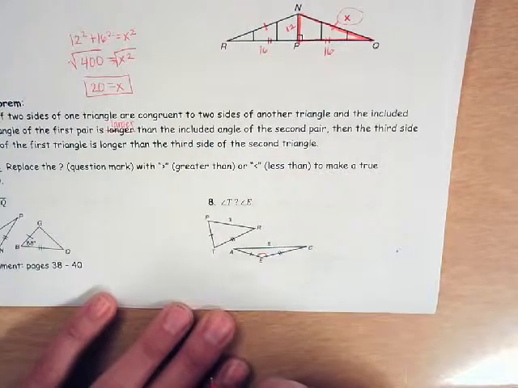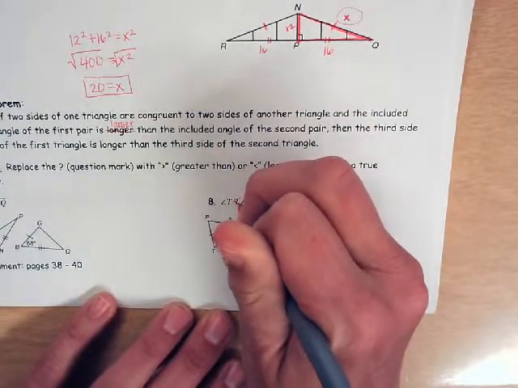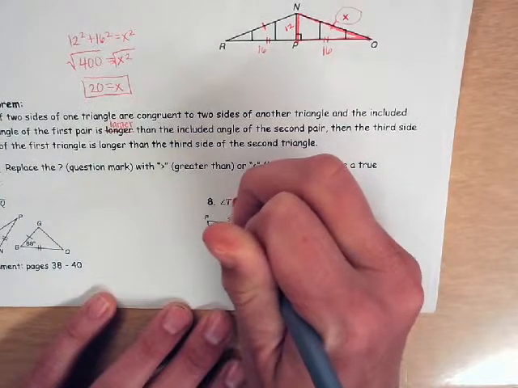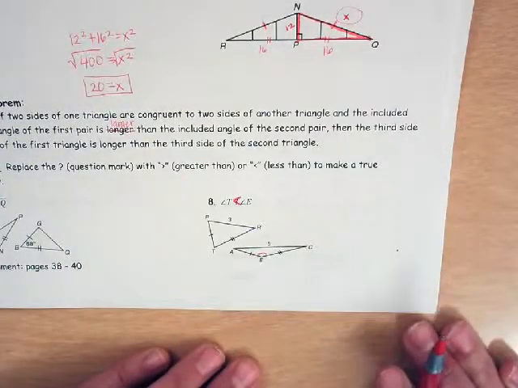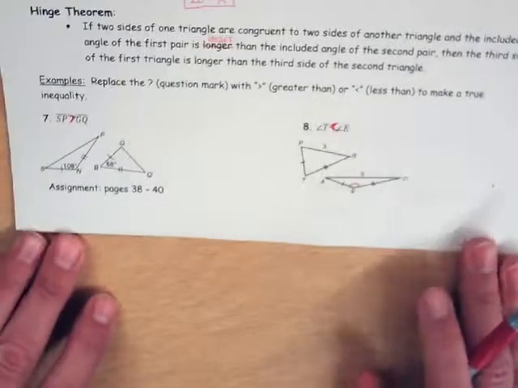Okay, your assignment to go along with this, since it comes back in focus, is assignment pages 38 through 40 in your yellow book. That will be due next time you come to class.